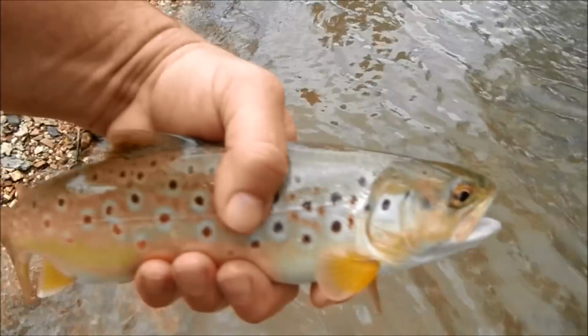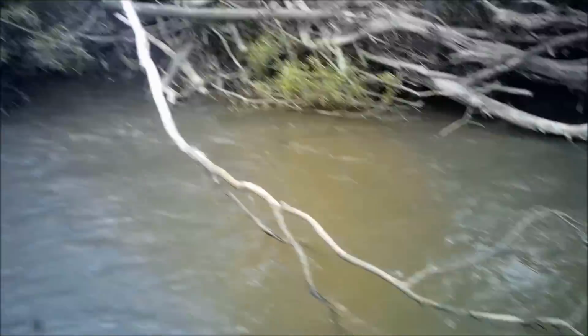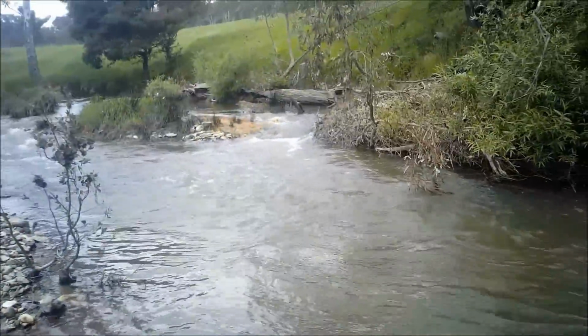Alright. Rightio, fishy. Ah, I am stoked. What a magnificent trout he was. You little beauty. 2 out of this one little spot.